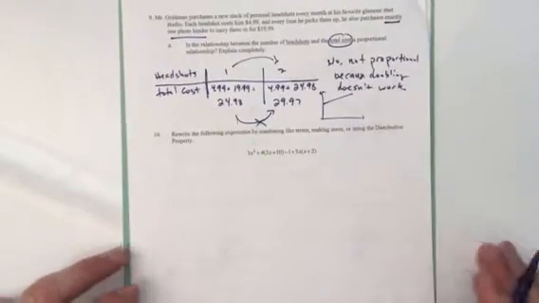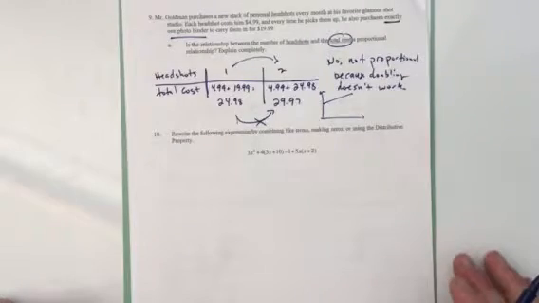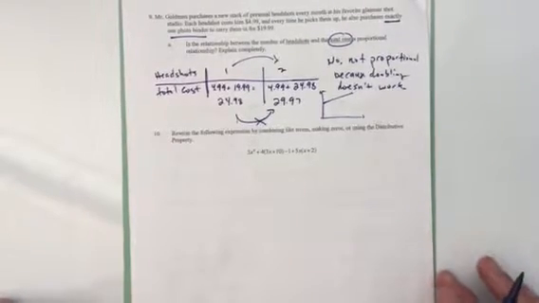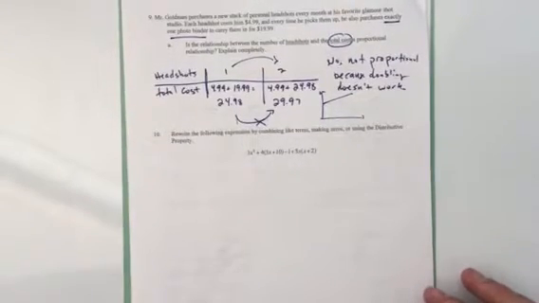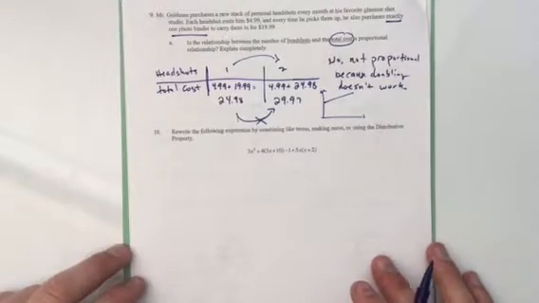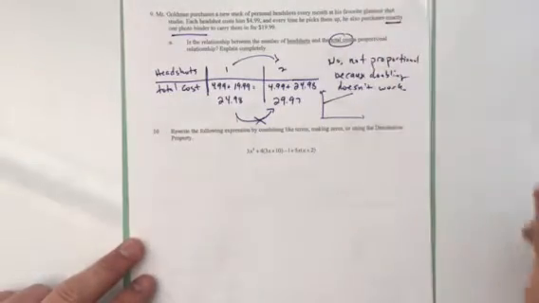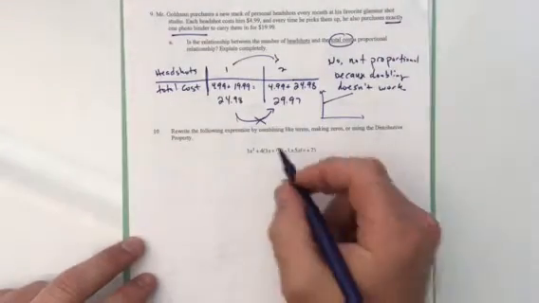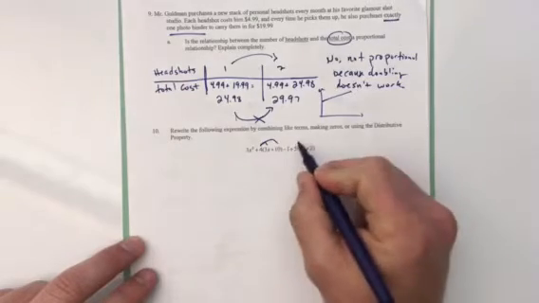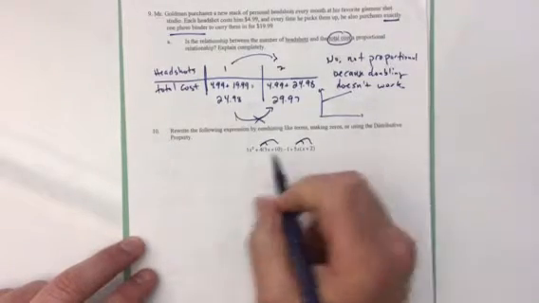Number 10. Rewrite the following expression by combining like terms, making zeros, or using the distributive property. So a lot of people tried to solve this, which was interesting. You need an equal sign if we're going to do that. All I'm doing is just simplifying this. So the first step is distributive property. I'm going to distribute the 4 and the 5x.